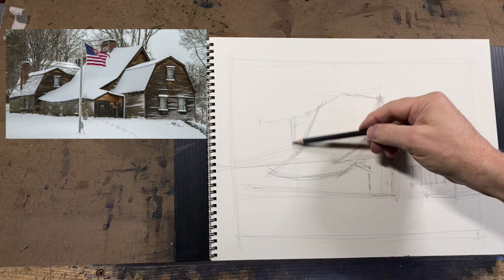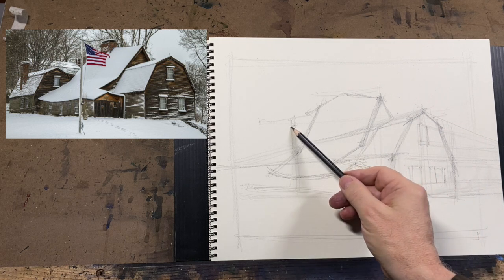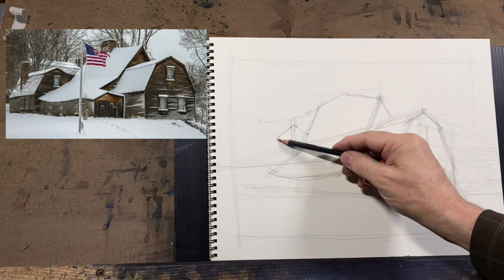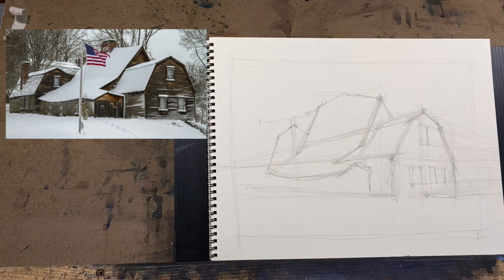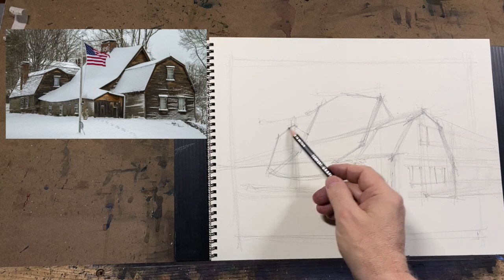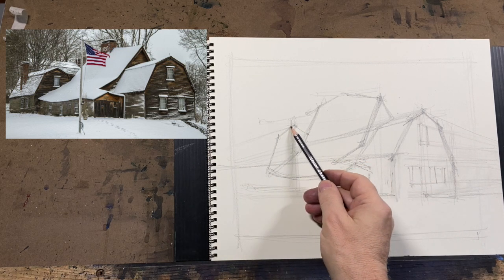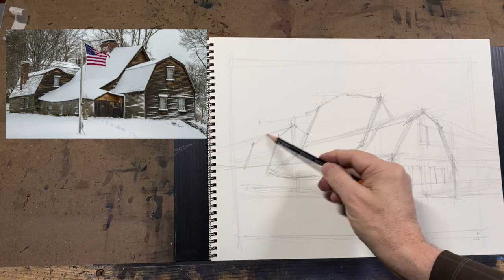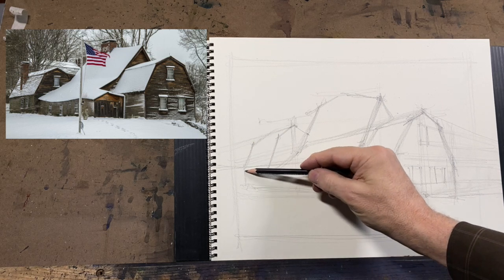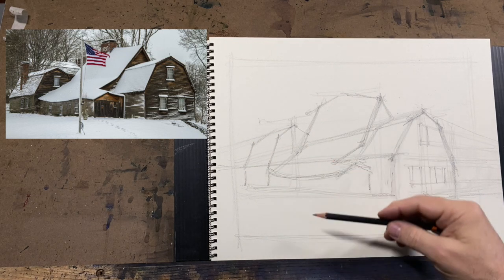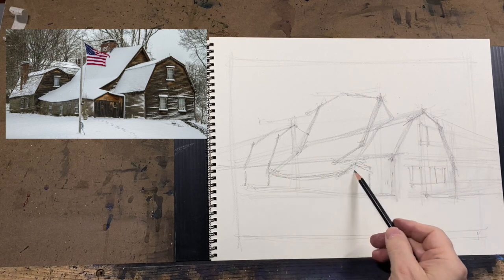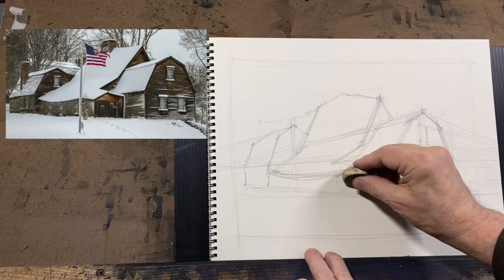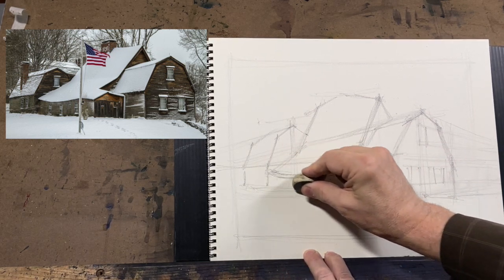And we have the next peak back here, a little lower. Coming down. Descending to that same vanishing point. And we've got our major shapes in.